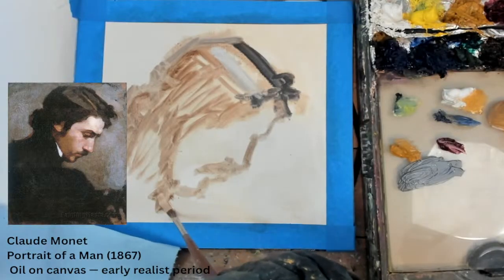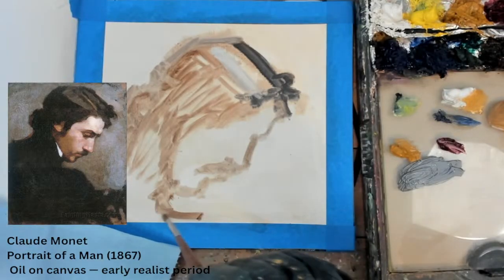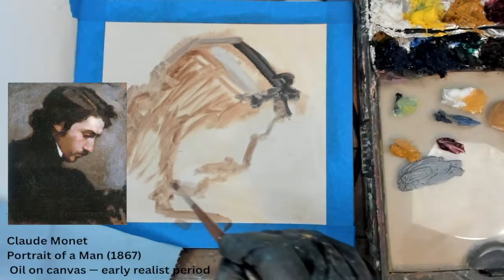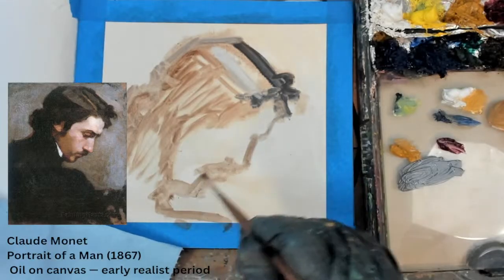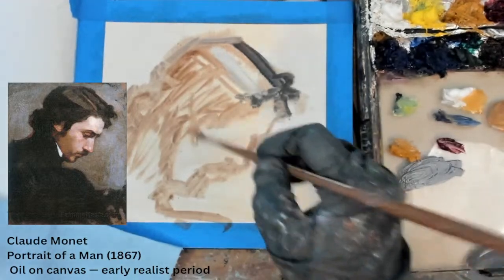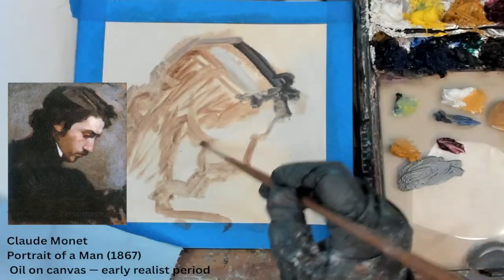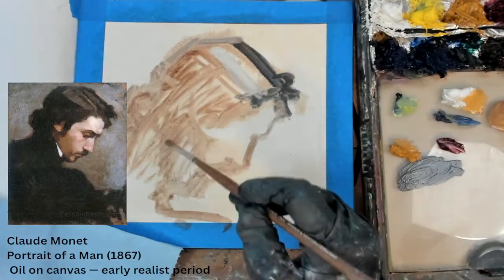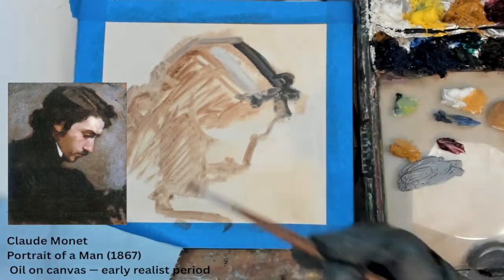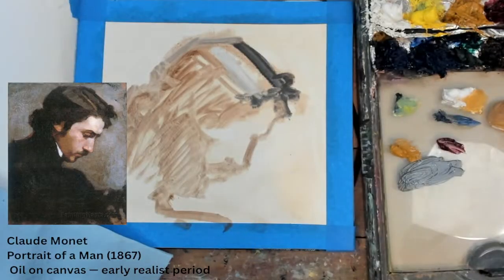I am doing master studies until end of May on Mondays. Ooh, that looks terrible, doesn't it? Or till the end of June. Sorry, I think I said May. Because I've already got them scheduled, and I enjoy doing it, and that's going to fill this notebook.